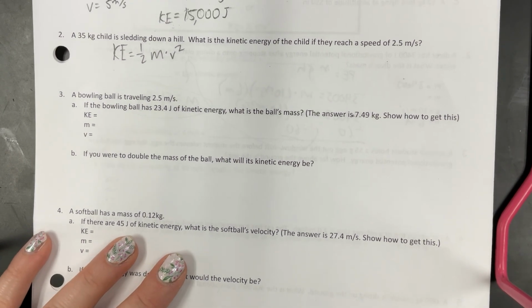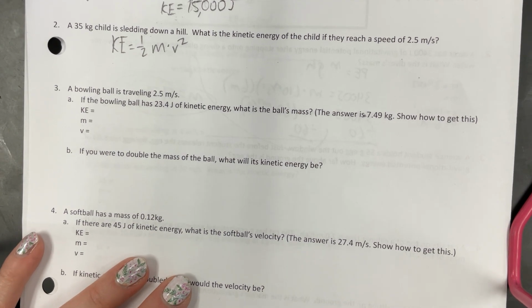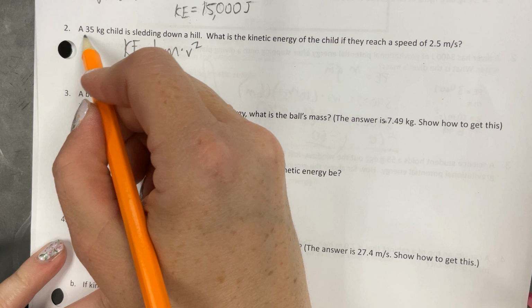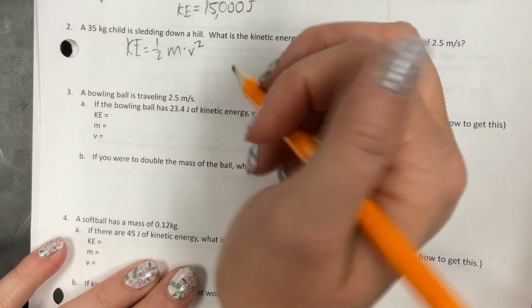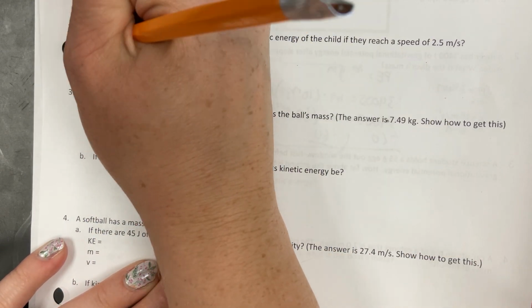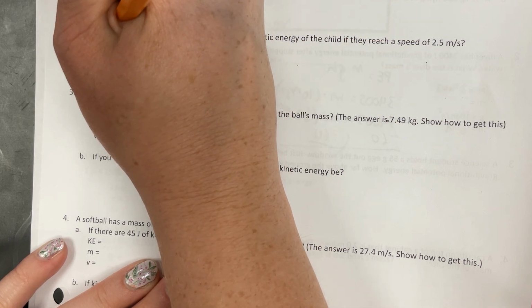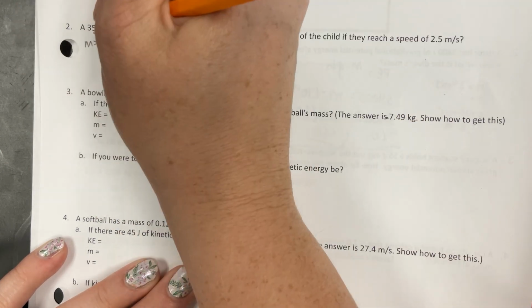Okay, so I'm gonna do question 2 on the bottom of page 3, or middle of page 3. It says a 35 kilogram child. That's gonna be my mass, right? Is that us? That's not us, right? Okay, cool. That's gonna be my mass, is 35 kilograms, okay?